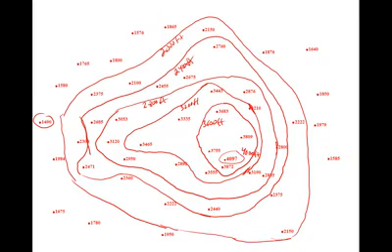Our next contour is the 1,600-foot contour. Notice that we're starting to run out of data, so we don't necessarily have to close our 1,600-foot contour, in other words, make a complete loop. For example, in this part of the map area, we have no points less than 1,600 feet. We have no basis for drawing the 1,600-foot contour in this area. We do have a point less than 1,600 feet here.